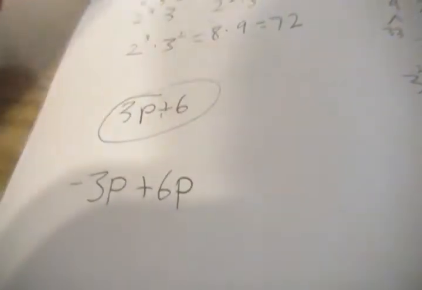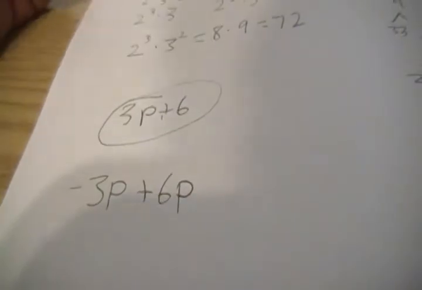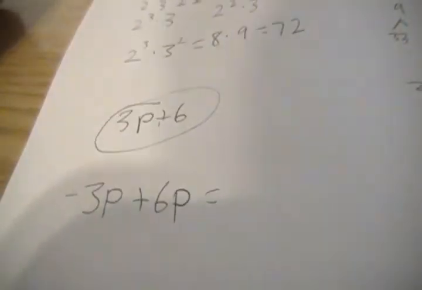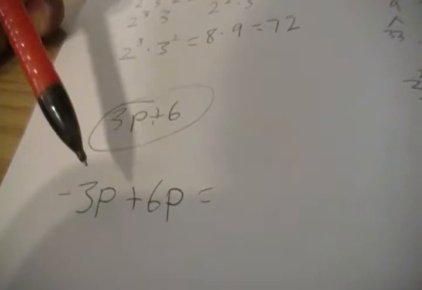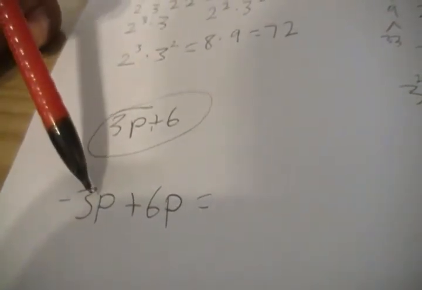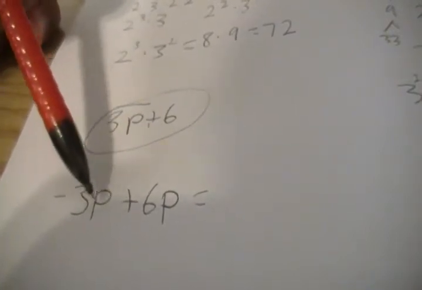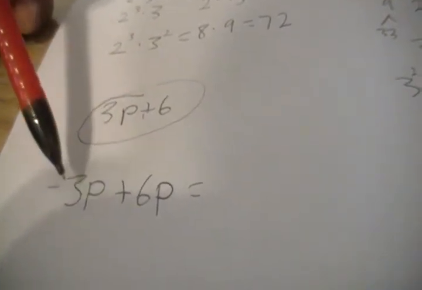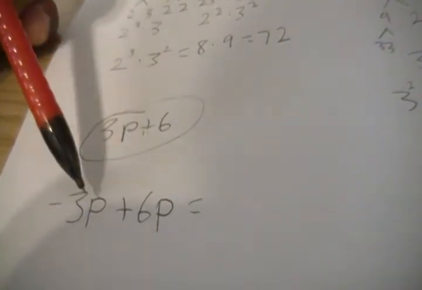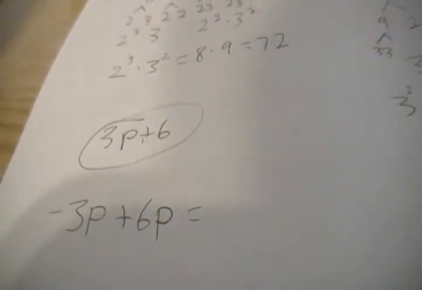Alright, so for example, if we have negative 3p plus 6p, can we simplify this? Yes, we can. The way you can simplify this is that if you have like terms, so here we have a coefficient and what we call a variable. We have two of them. In fact, they're both similar terms. So if you have similar terms, you can combine them together.